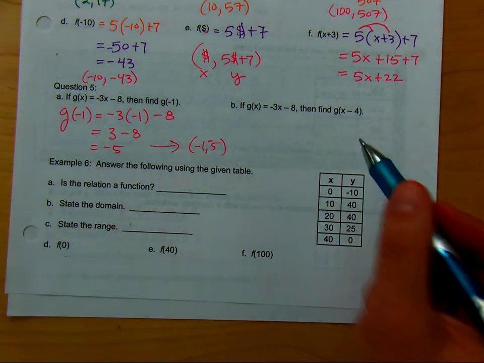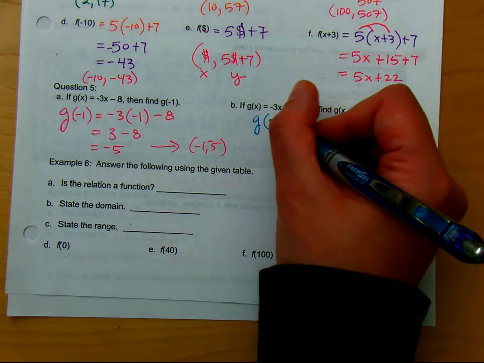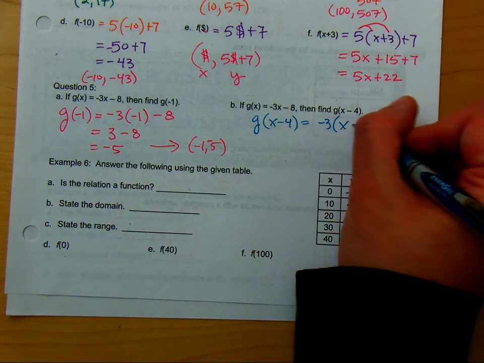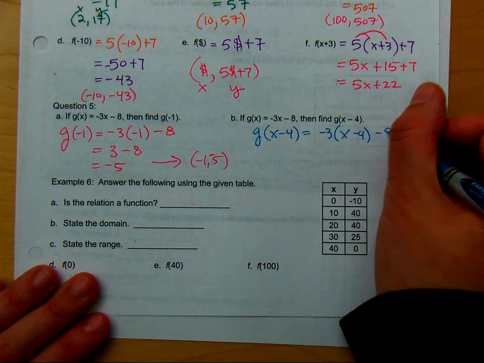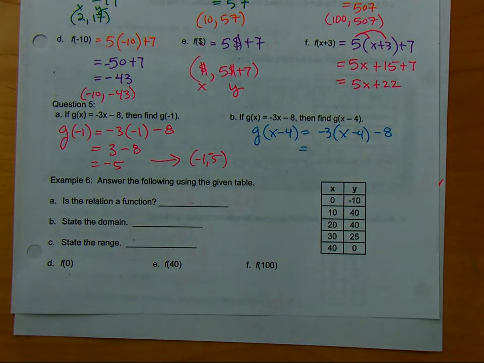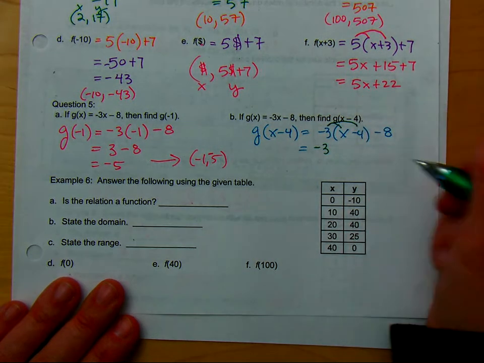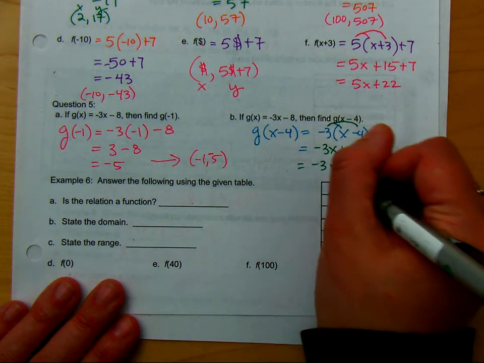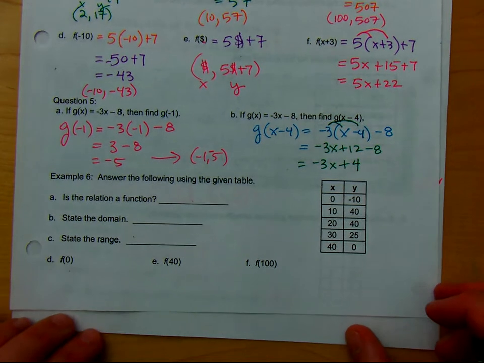Okay, what about this one? So we're going to go g of x minus 4, and that's going to be -3 times x minus 4, because that's what's substituting in for x, minus 8. And then here, what did you do to simplify? -3, yes, plus 12 minus 8, which is -3x plus 4. Any questions on that?